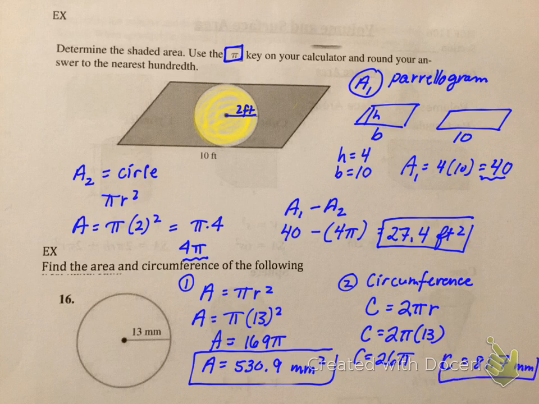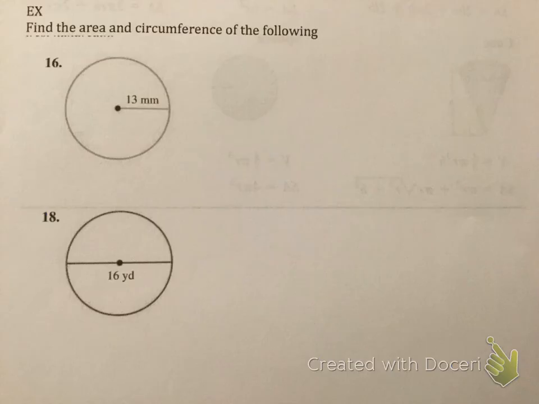When we're talking about the length, the perimeter or the circumference, because remember we're finding distance around, our units are just going to be in 1 unit. So it's just millimeters instead of millimeters squared. That's for area. Okay, so number 18, I finished 16.